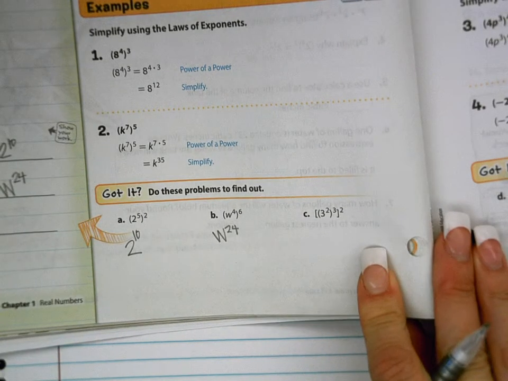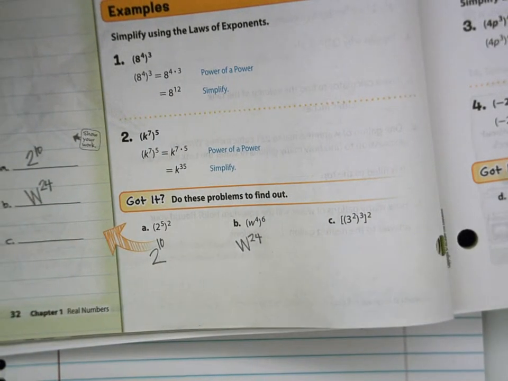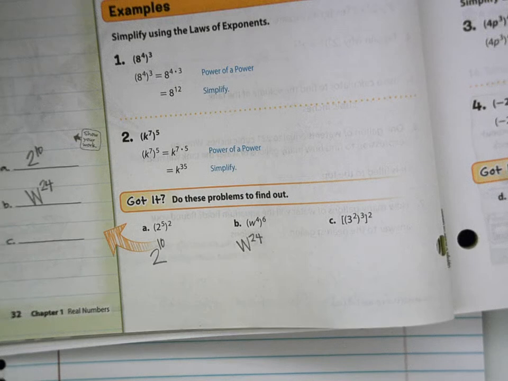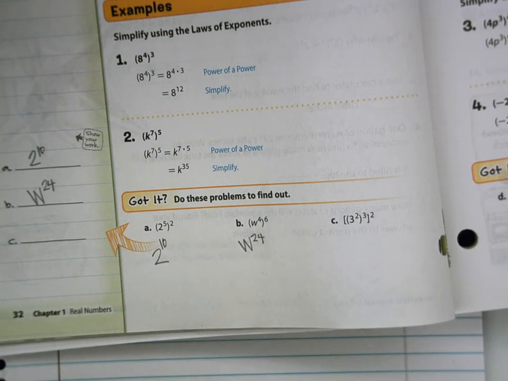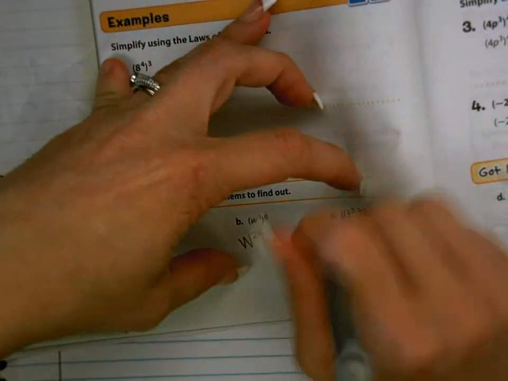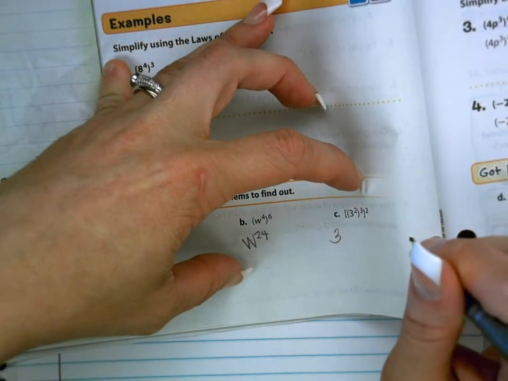How about the C question? Okay. What did we get for the C question? Amber. 3 to the 2nd to the 3rd to the 2nd. Oh, a lot. You didn't really understand that one, okay? How about, let's try one more stick and then I'll take a volunteer. Nevaeh. 3 to the 12th. How did you get that answer? What did you do?